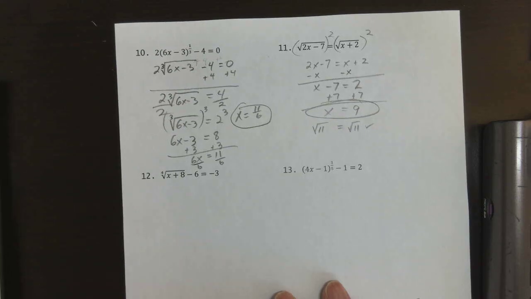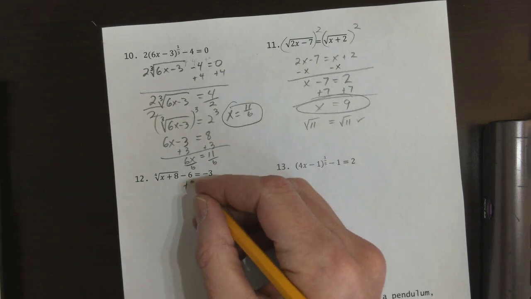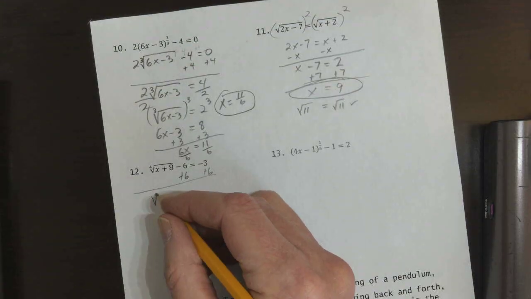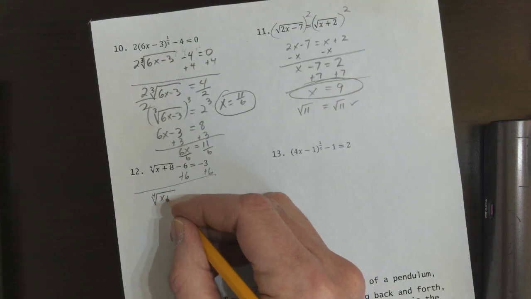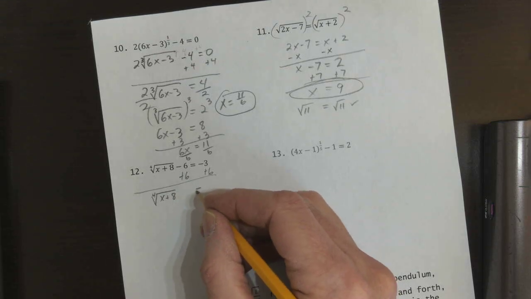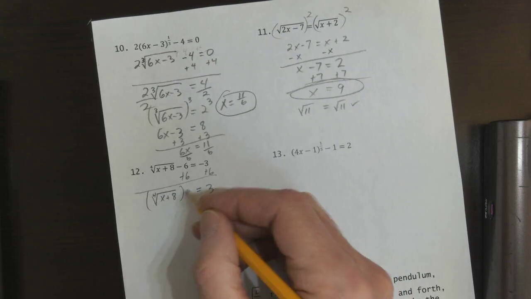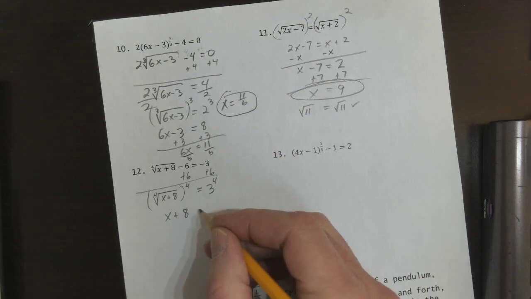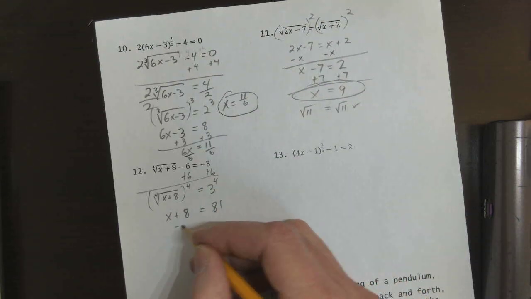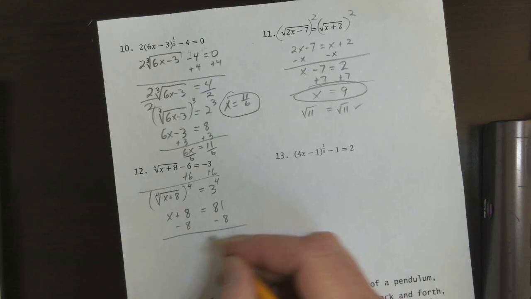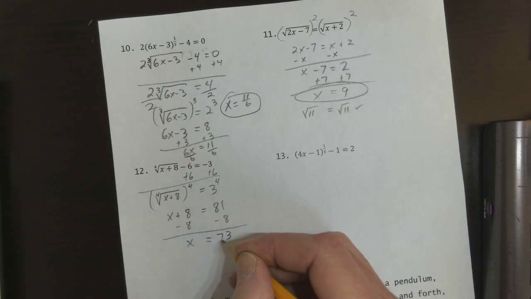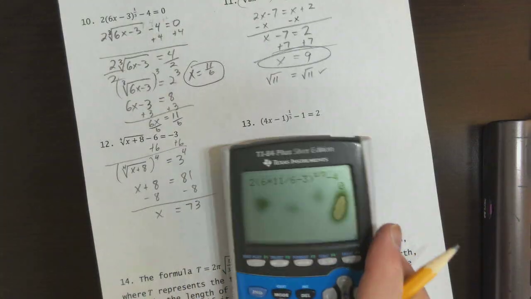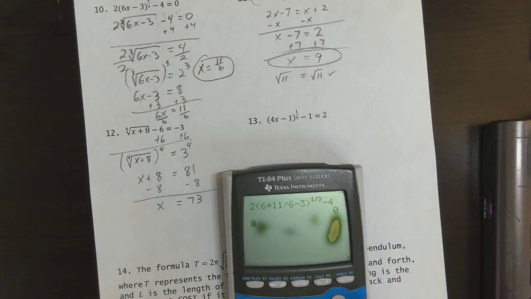Number 12. Let's add 6 to both sides. It's the fourth root here. So I have the fourth root of x plus 8 equals 3. I'm going to raise both sides to the fourth power and have x plus 8 equals 81. I'll subtract 8 from both sides, and I get x equals 73. And I'm going to check. This is a fourth root.